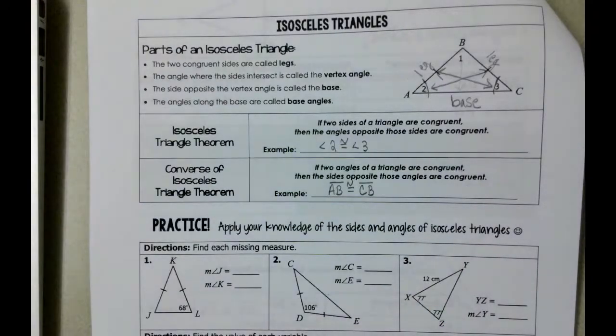Just one more time so you can hear me. If we have two congruent sides, then the angles opposite those congruent sides are congruent, and it works the other direction. If we have two congruent angles, like the base angles in our isosceles triangle, then the sides opposite those base angles are also congruent. And that's what the isosceles triangle theorem and the converse of the isosceles triangle theorem state.